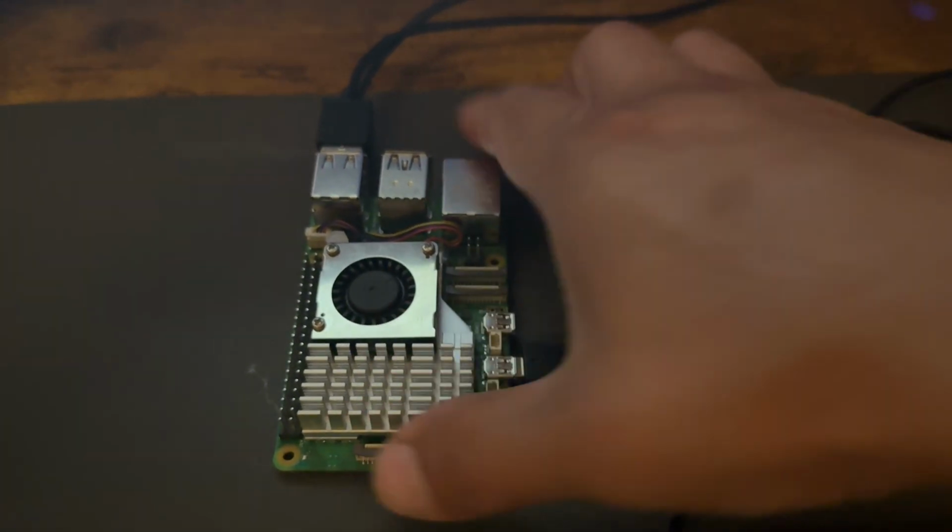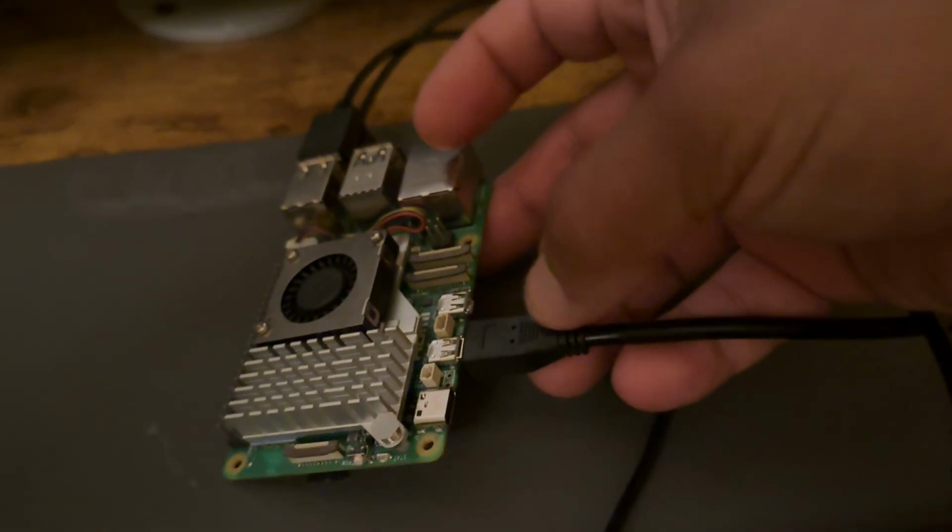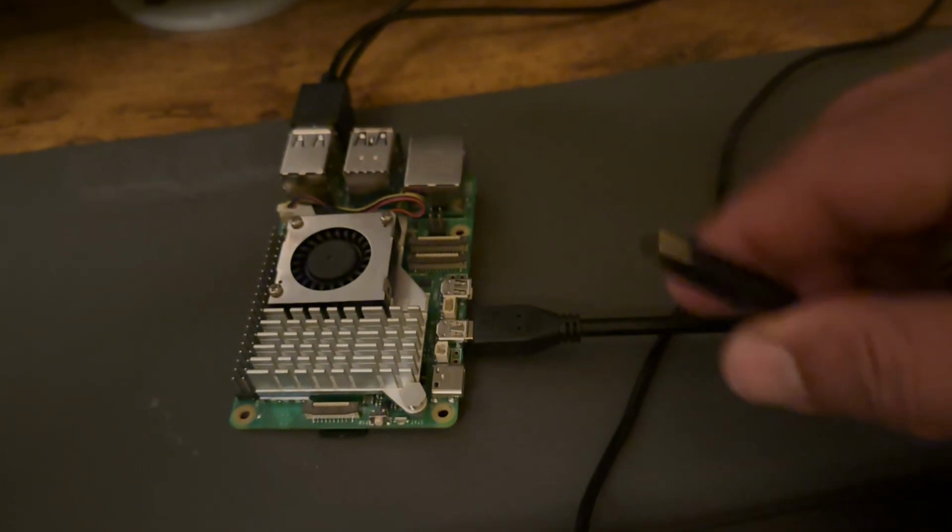Alright, and now the Raspberry Pi has the micro SD card in, USB connectors for the keyboard and mouse, micro display port, and I'm going to plug in power.